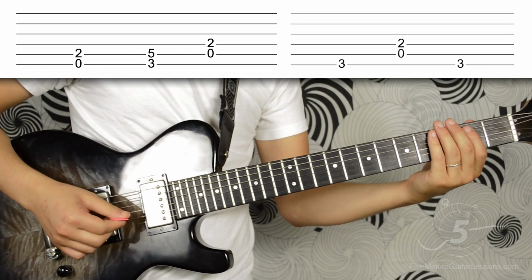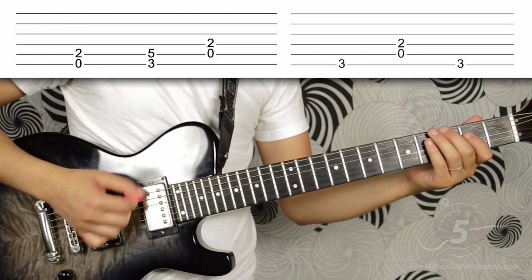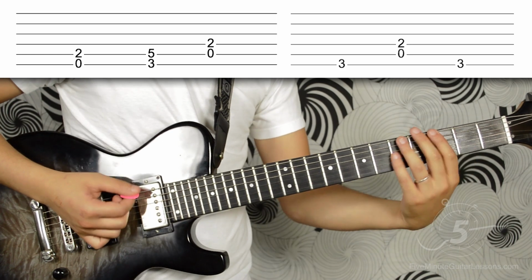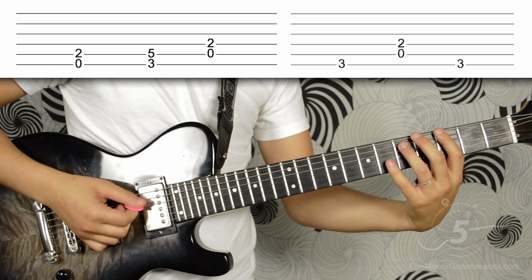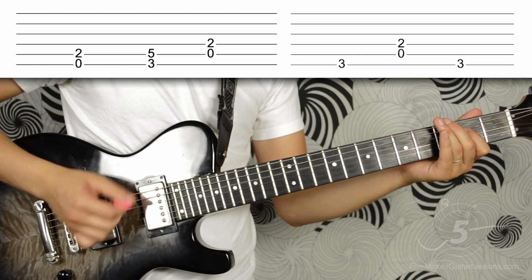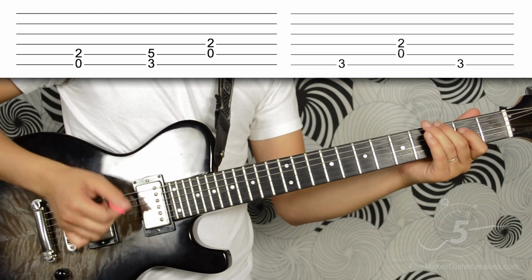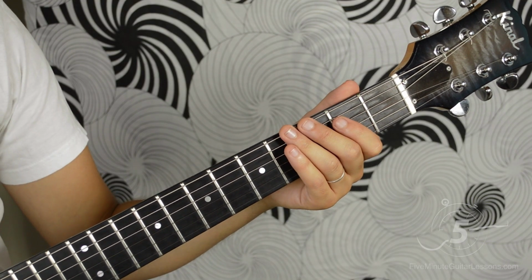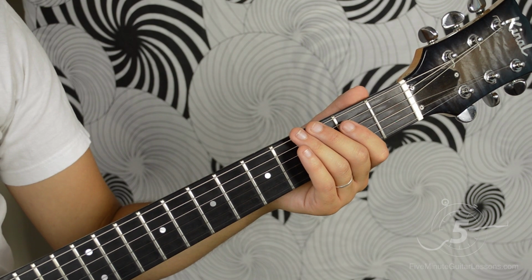Alright, so here's the first riff. We can break this riff down into two parts. And the first part is just playing these three chord shapes in a row.